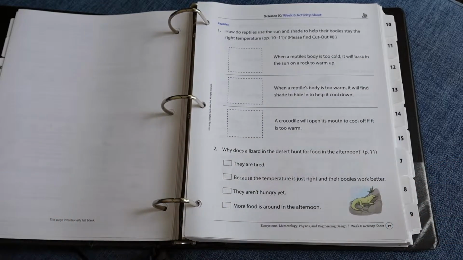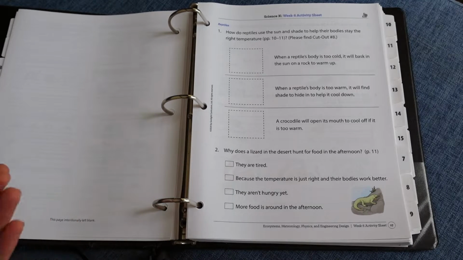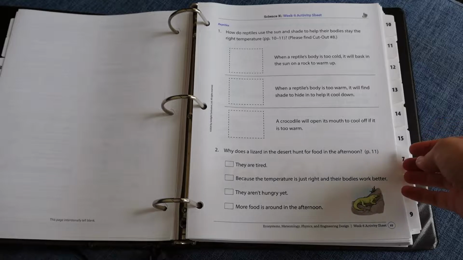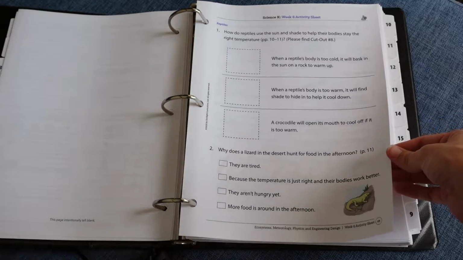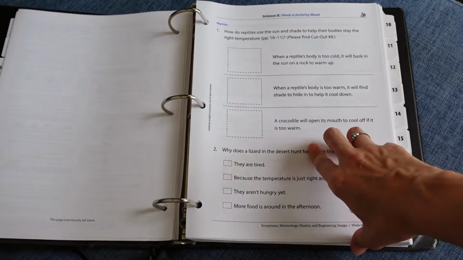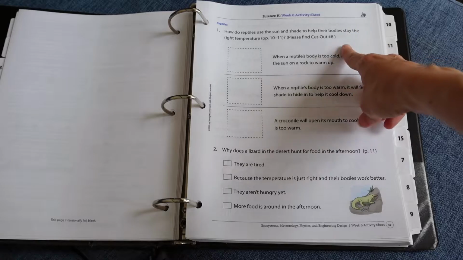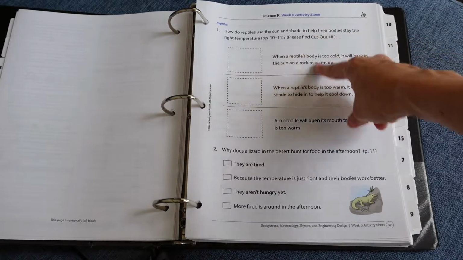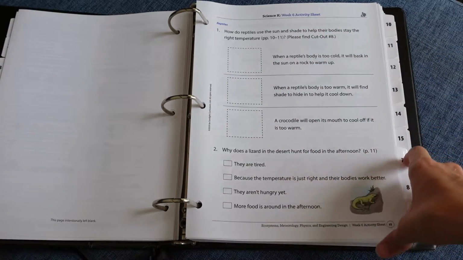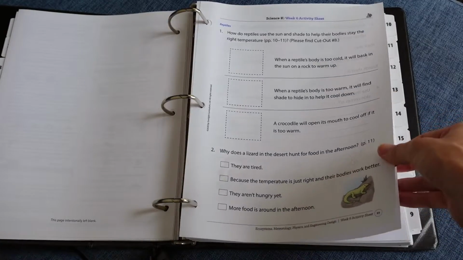So the activity sheets are something consistently used throughout the program. You'll need one for each child if you want each child to complete them independently. If you want to work on them as a team, then you could use one set. But here, I think it shows you that you're doing about 2 questions a day. So week 6 activity sheet, you're doing this and this. That's what's scheduled for the first day. You have some cutouts, you have some checks. Remember, this is for the kindergarten level.